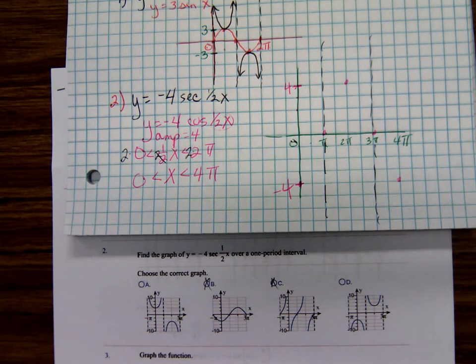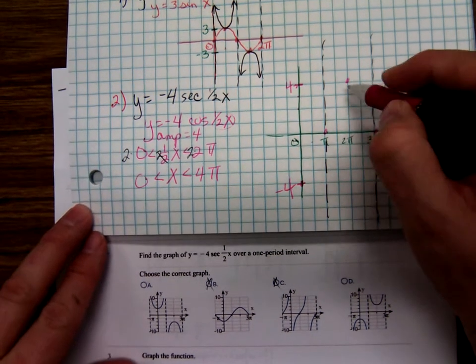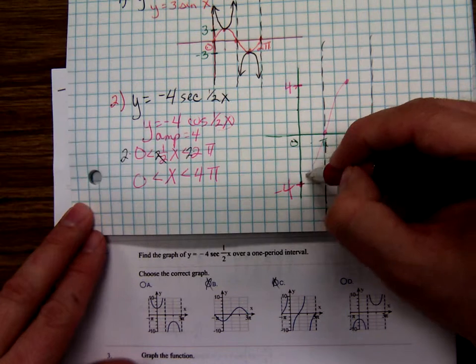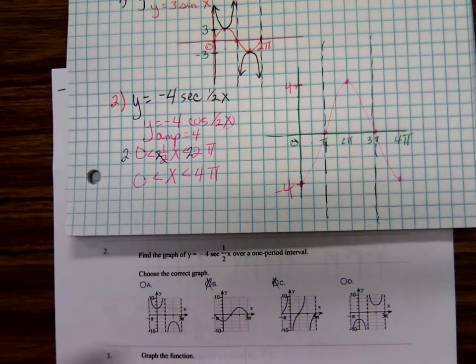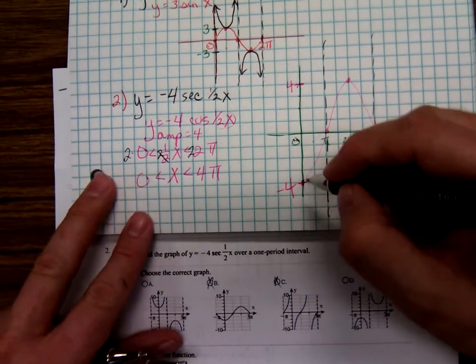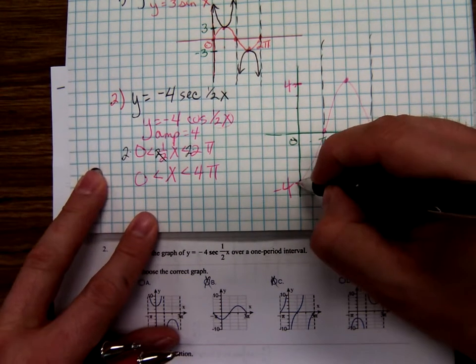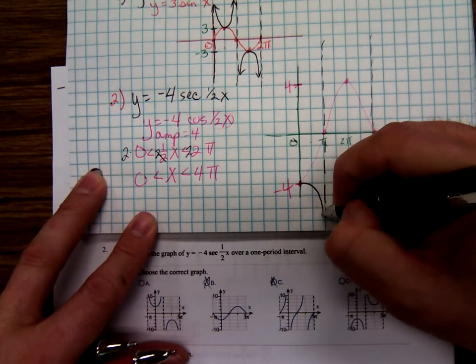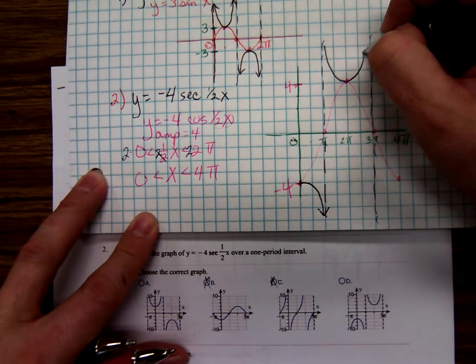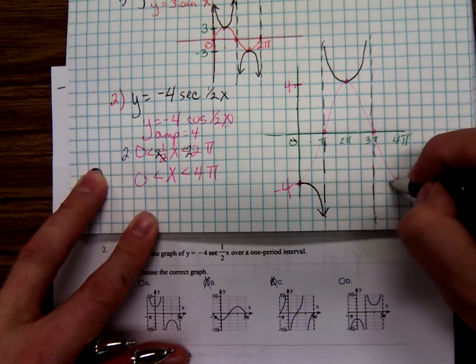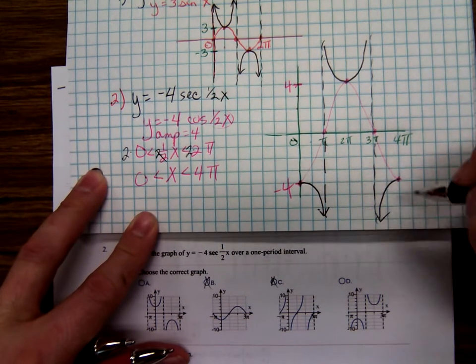Again, if you want to draw it, okay. And the little U-shaped curves, you start here, draw it like that.